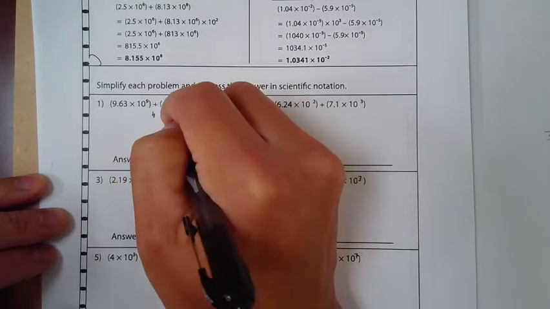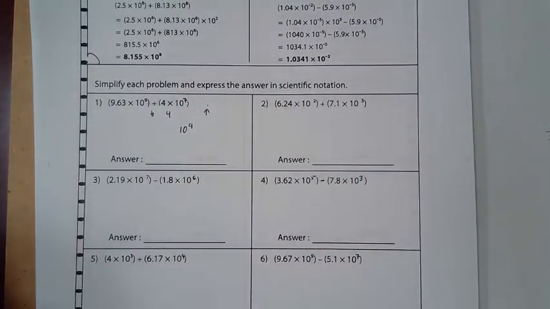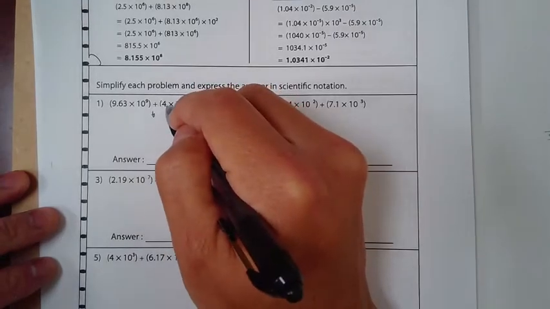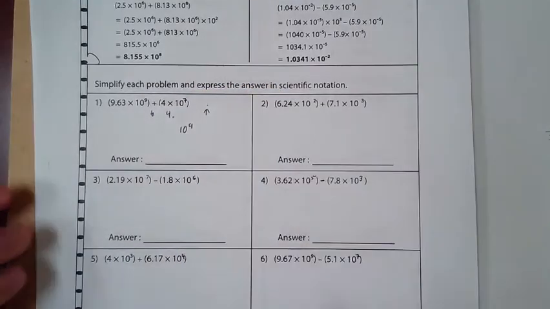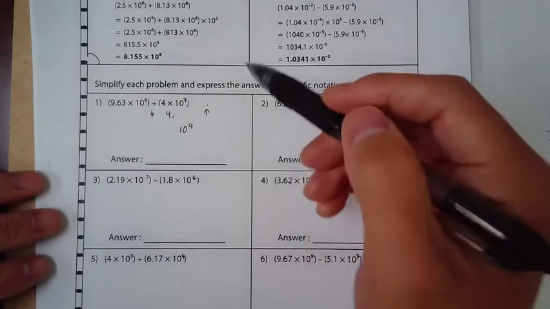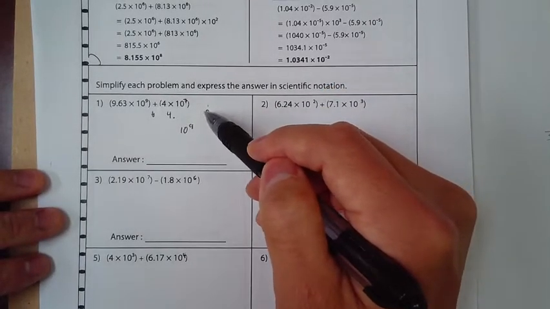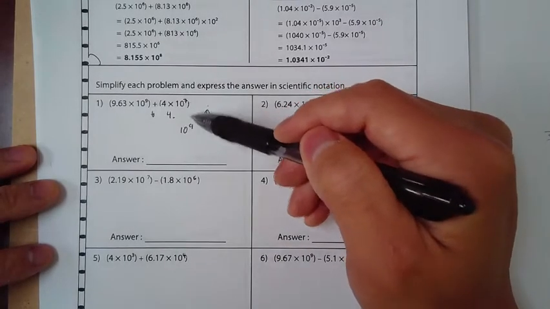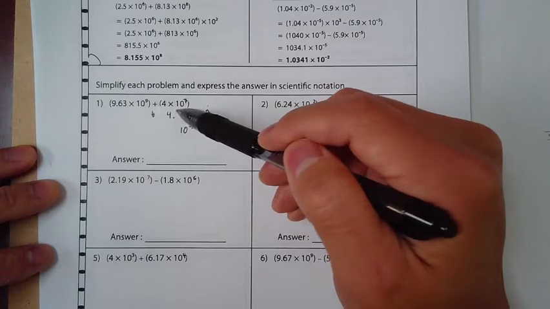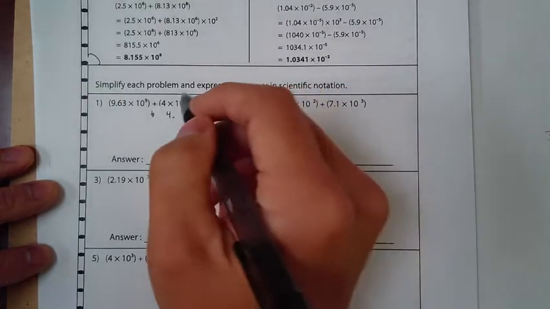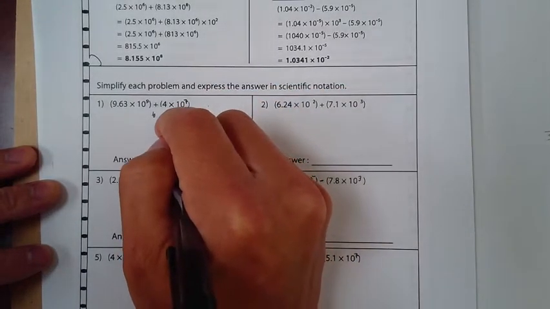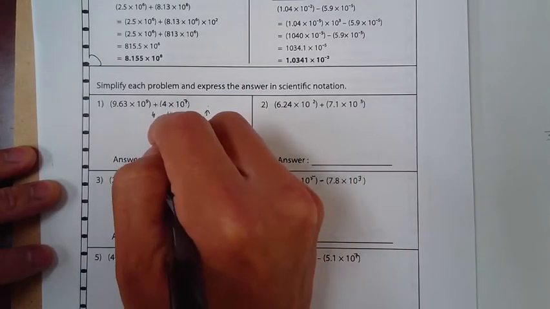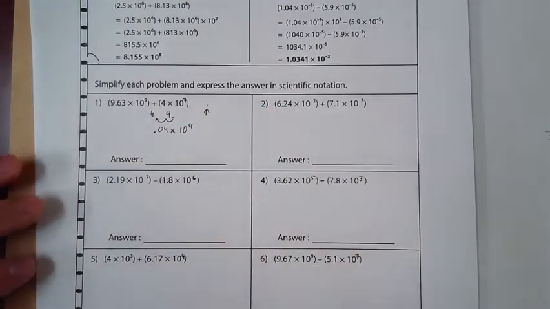We're going to have to make this coefficient smaller. So notice right now I have a 4. And the 4, the decimal is on the end, to the right of the number. So since I made my exponent bigger, I need to make my coefficient smaller to keep the same value. I made my exponent bigger by 2, so I need to make my coefficient smaller by 2 place values. So I'm going to move it 1, 2 place values. So I'll have a 0.04 times 10 to the 9th.